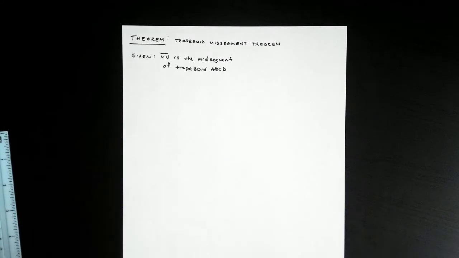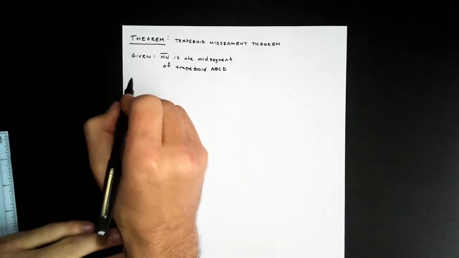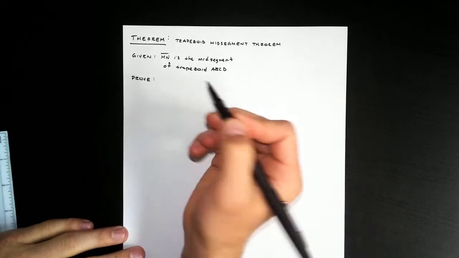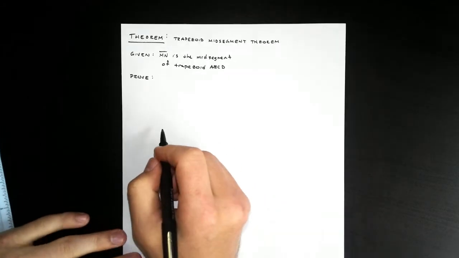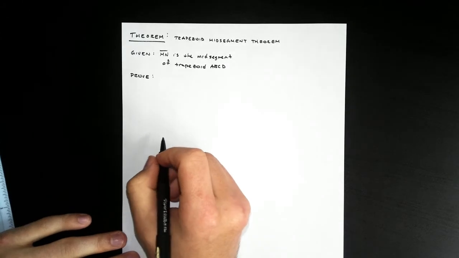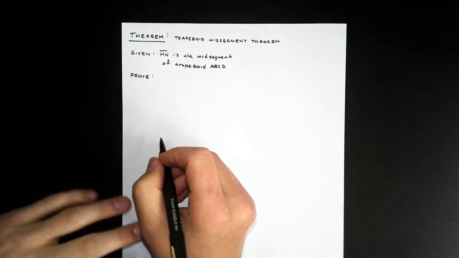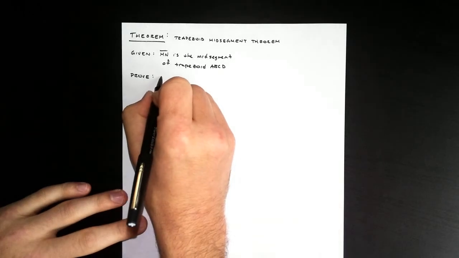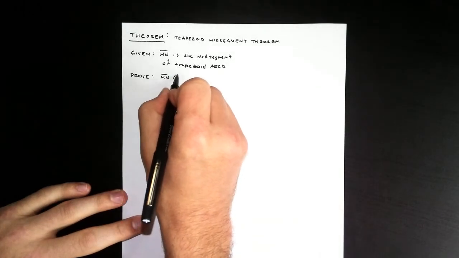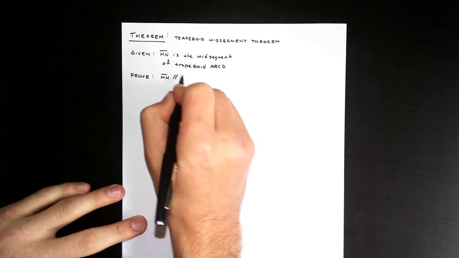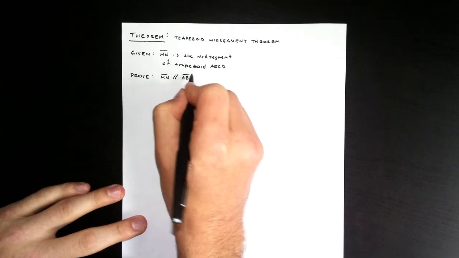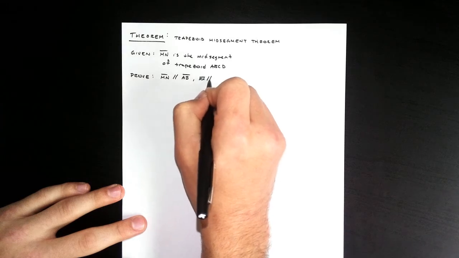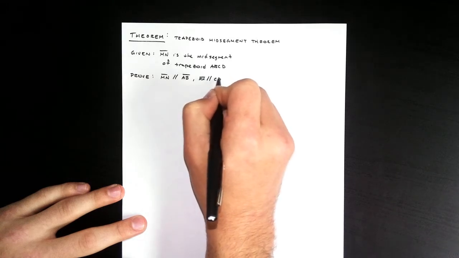Okay, and then the theorem, what it says and what we're trying to prove, there are two pieces to this. The theorem states that the midsegment is parallel to the two bases. So we want to prove that MN is parallel to the two bases. Let's say AB, and so MN is parallel, and then let's say the other base is CD.